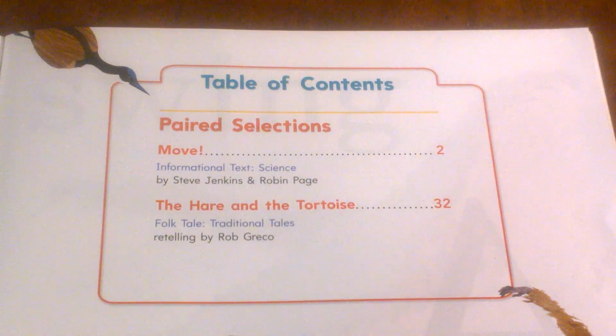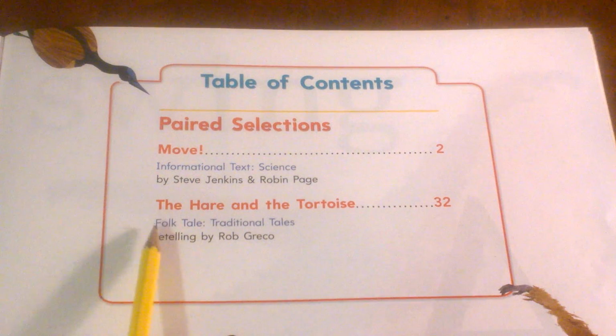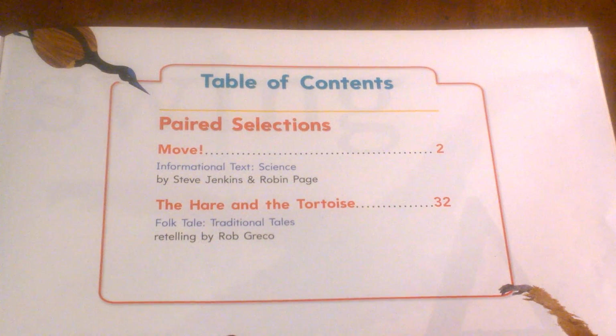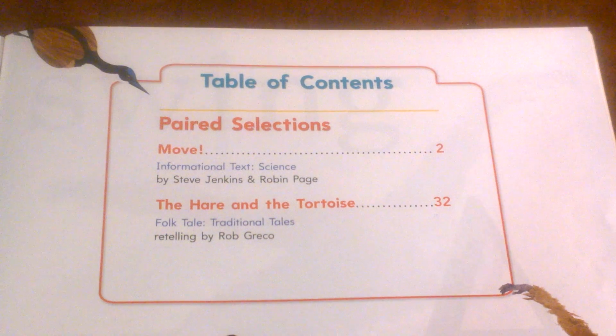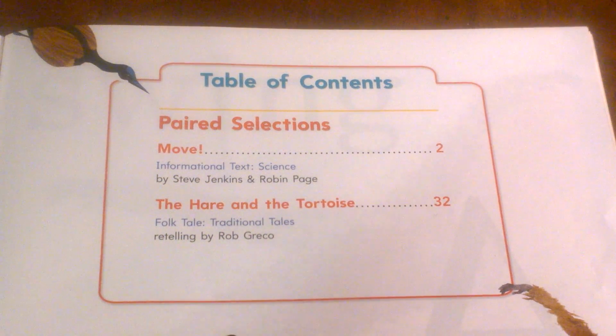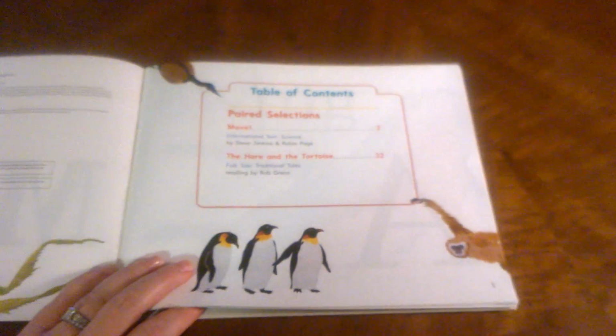Most folk tales have animals as the characters, and most folk tales have a moral or something you can learn at the end of the story. Let's turn to page 32 of this book and find out which animals are the characters and what the moral of this folk tale is.